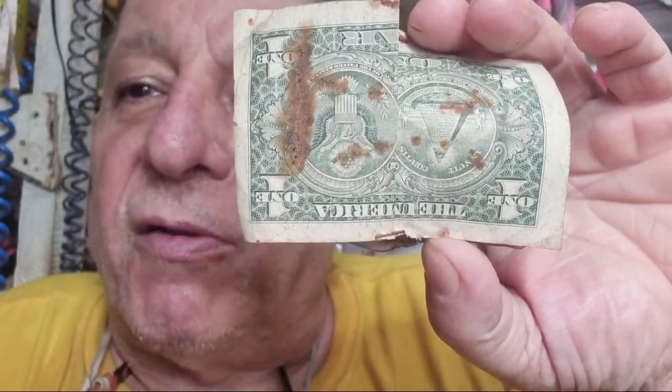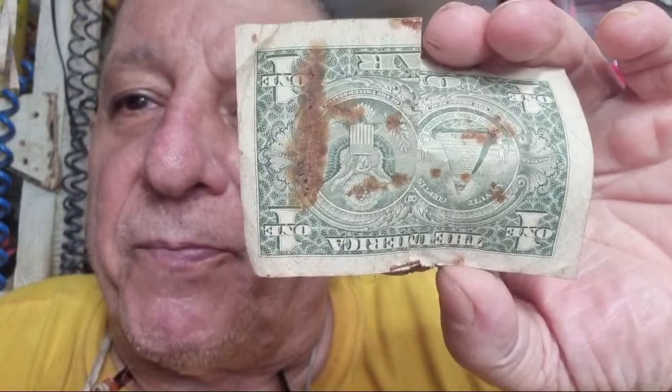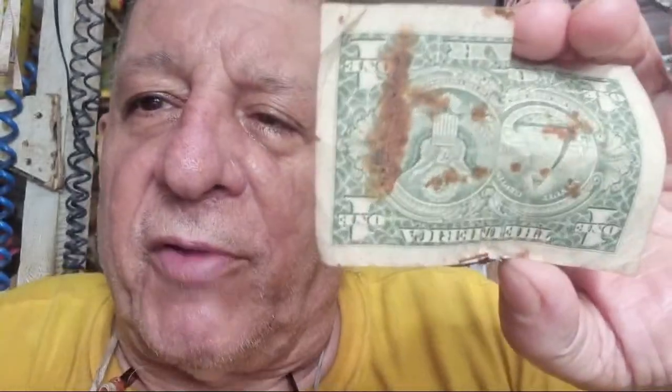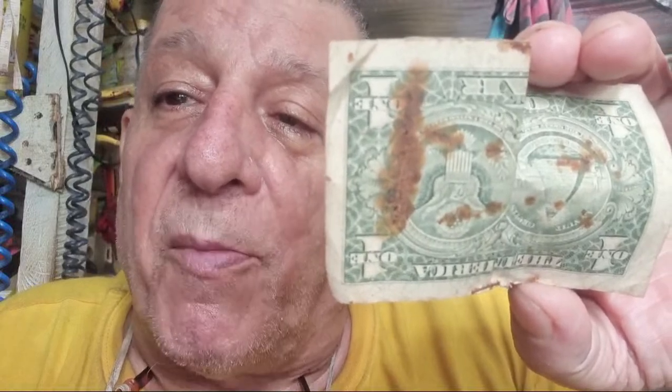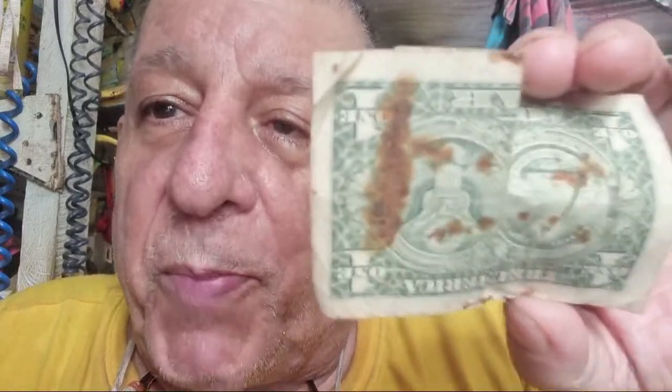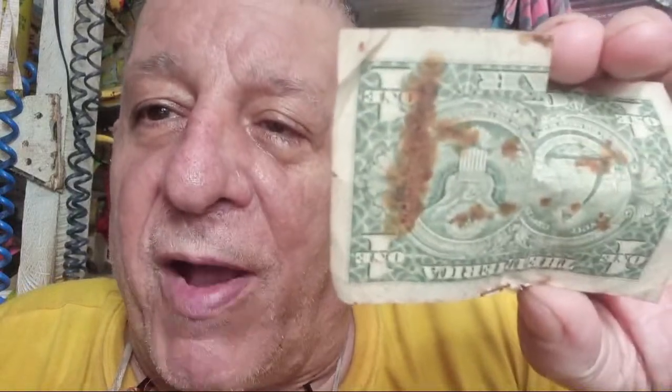Because you have the shield of the United States government. It's pictographs. It's not a story. It's not words written down to mean what they mean. It's a pictograph. These pictographs are thousands of years old.